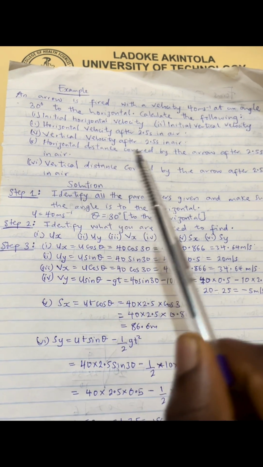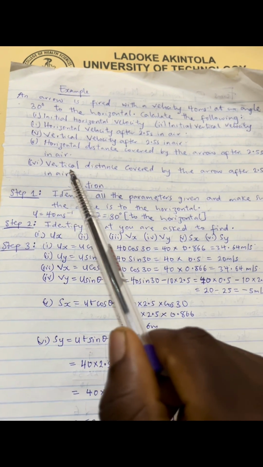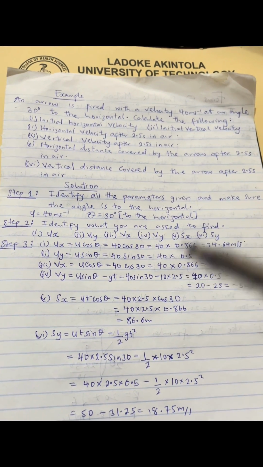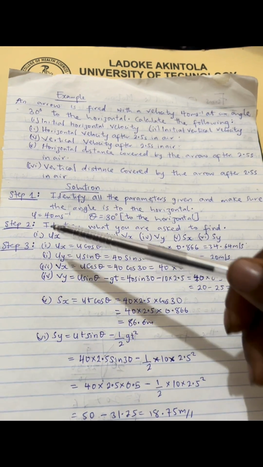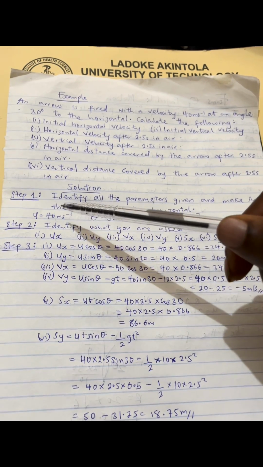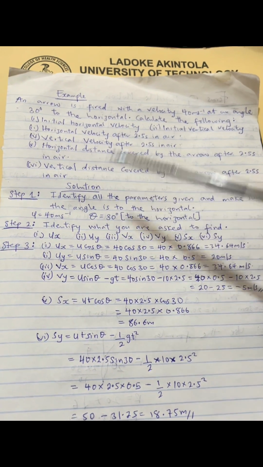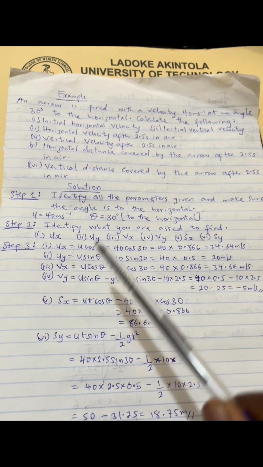And we also have the horizontal distance, that is the Sx. We have the vertical distance, that is the what? Sy. So whenever you are given a question and the parameters given to you are just the velocity and the angle, and you are asked to calculate any of these, then these are the formulas you should be applying.